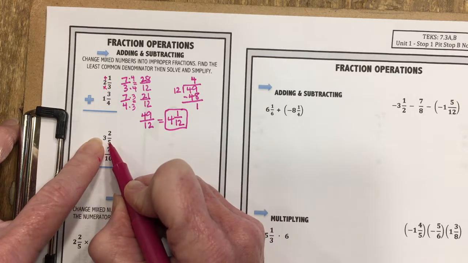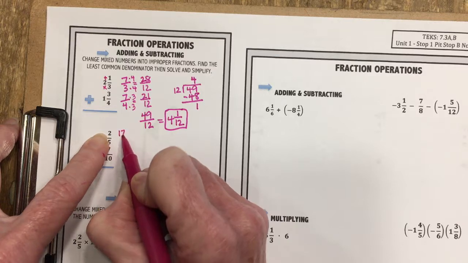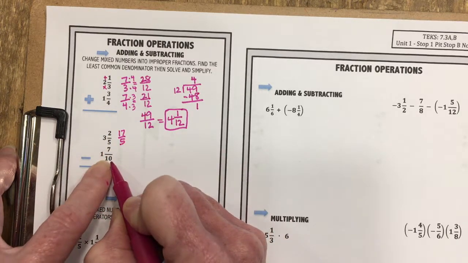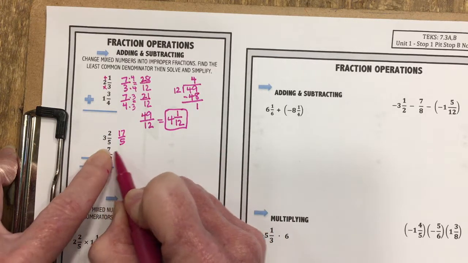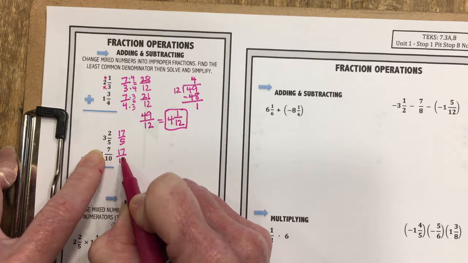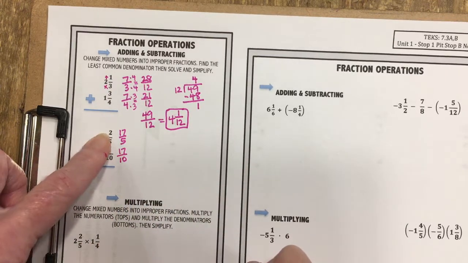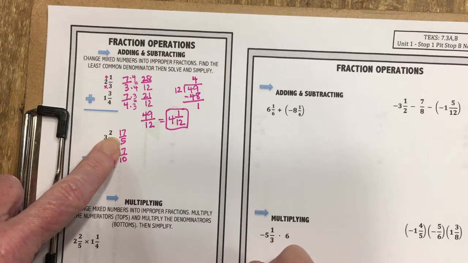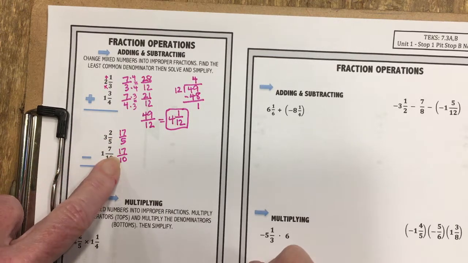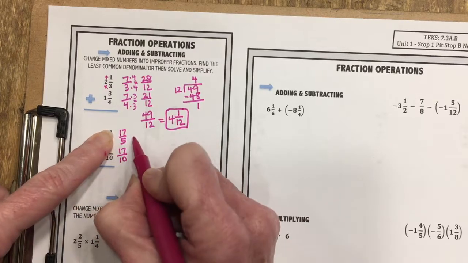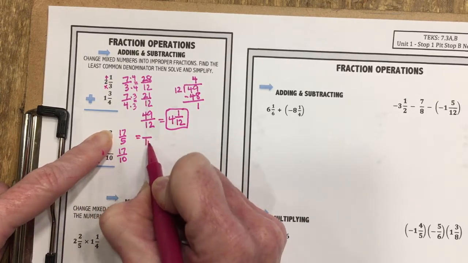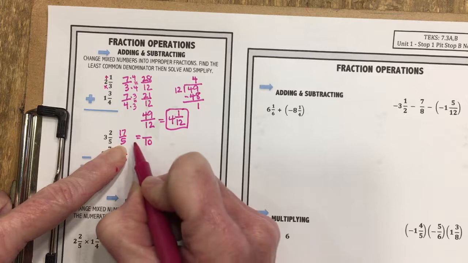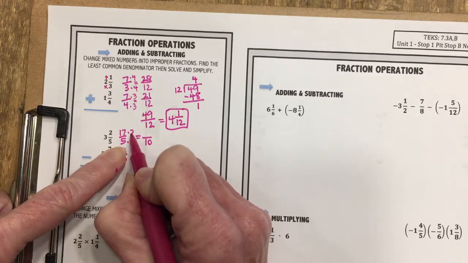5 times 3 is 15. Add the 2, that's 17 over 5. Over here, 10 times 1 is 10, plus 7, 17 over 10. Okay, so I'm looking for the common denominator of 5 and 10. If I do my multiples of 5, I get 5, 10, 15. Well, 10 is one of the multiples, so I only need to change this one into 10. So what do I multiply 5 by in order to make it 10? A 2, so I'm going to do that on top.